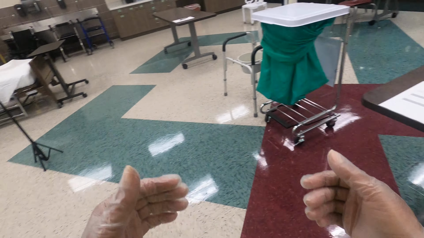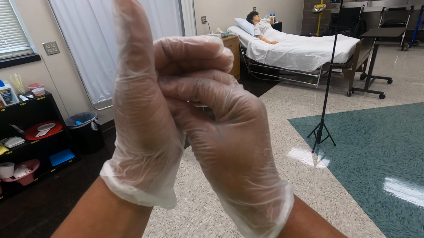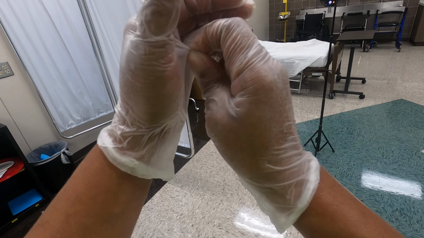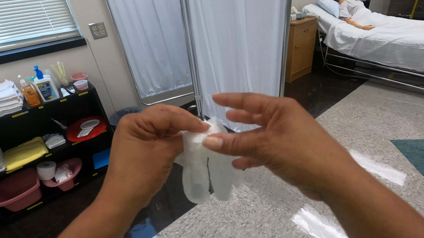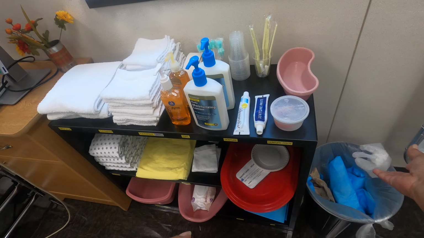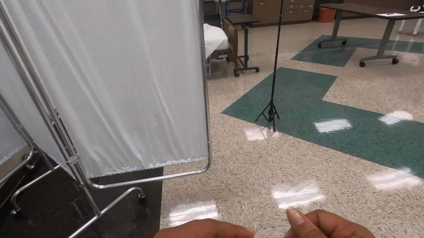All right. Now I'm going to remove my gloves without contaminating myself. I'll dispose of the gloves in the trash can. Now I'll verbalize washing my hands.